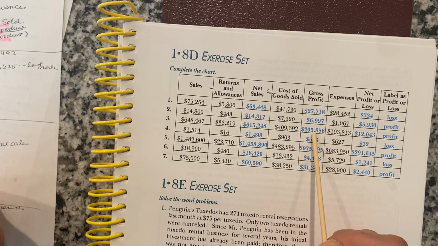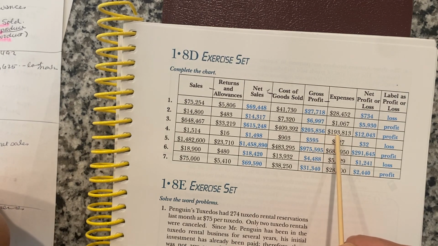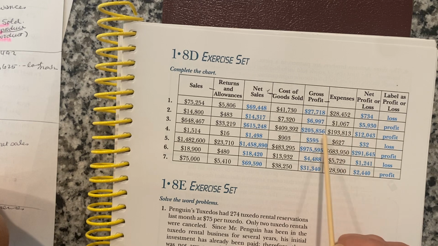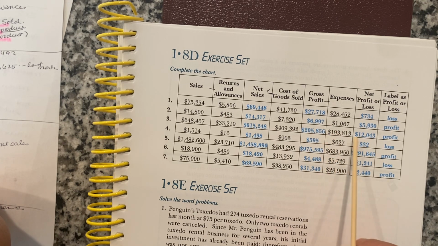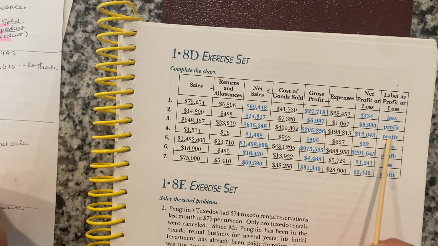Look, this is where we're looking. The expenses now are $193,813, and you made $205,000. So the expenses again are less. So you did make something. You subtract these two amounts, and you made $12,000.43 profit. Let's do this one here.